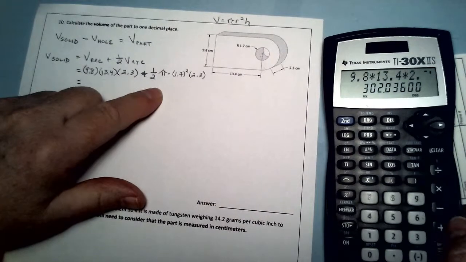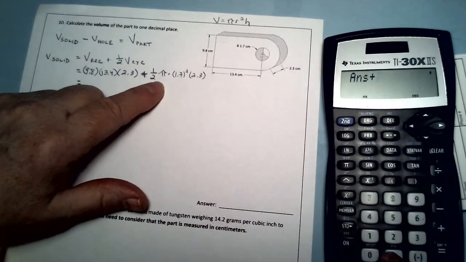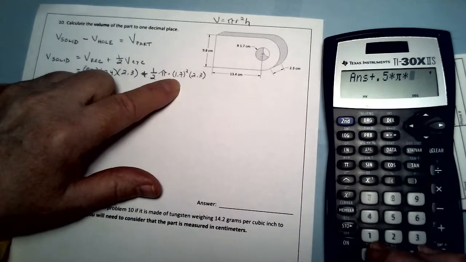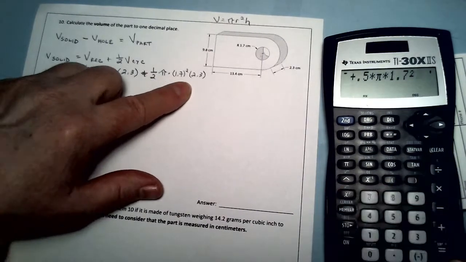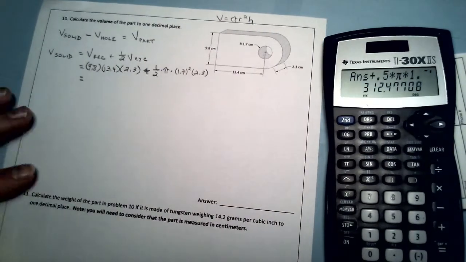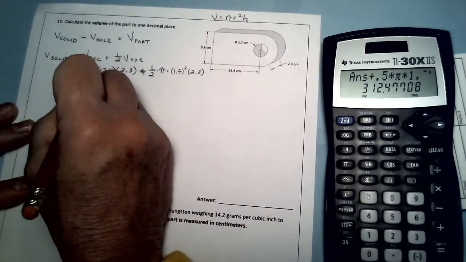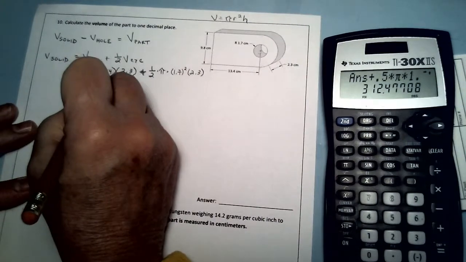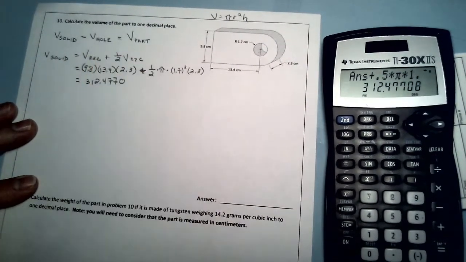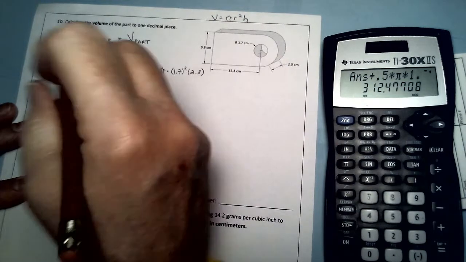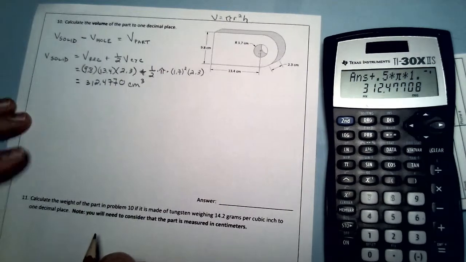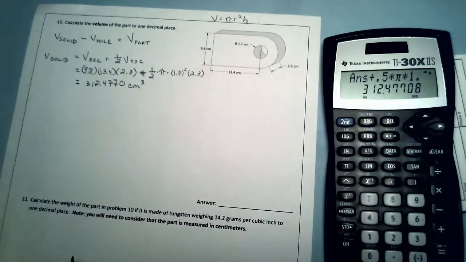Plus 1/2, so I'll use 0.5, times pi, times 1.7 squared, times 2.3. So the volume of my solid is 312.4770, and this is in terms of cubic centimeters. Okay, so that's just the whole solid piece.